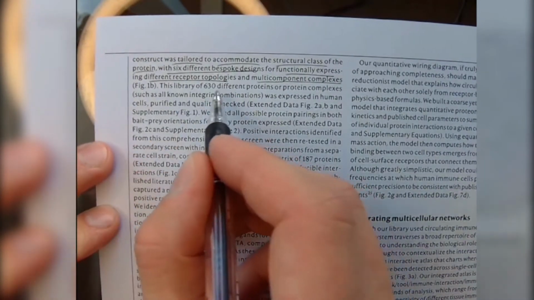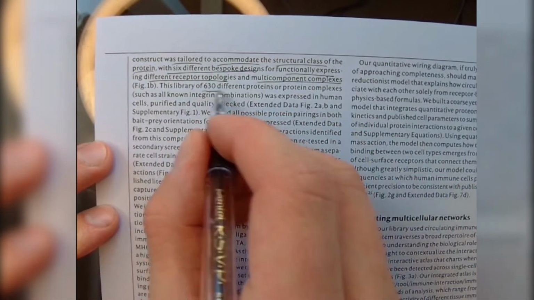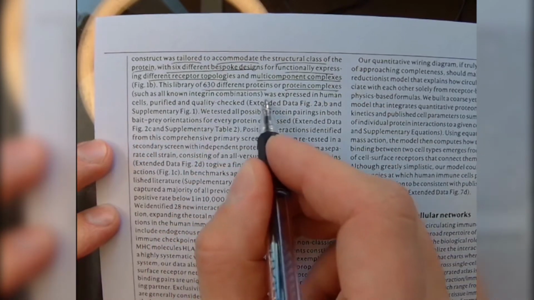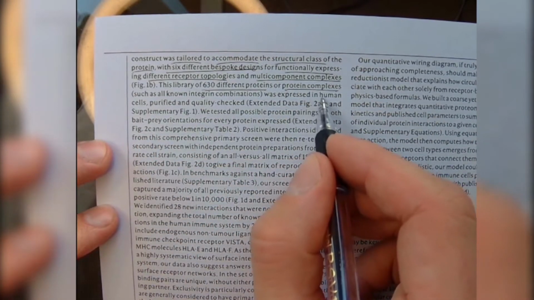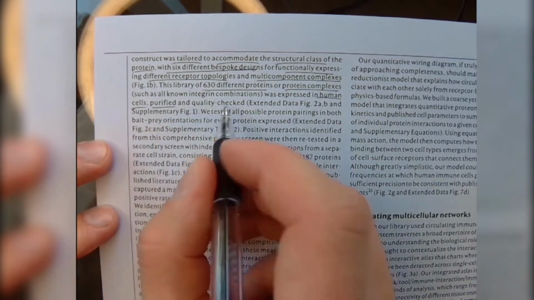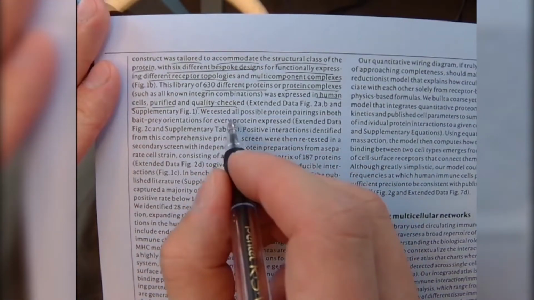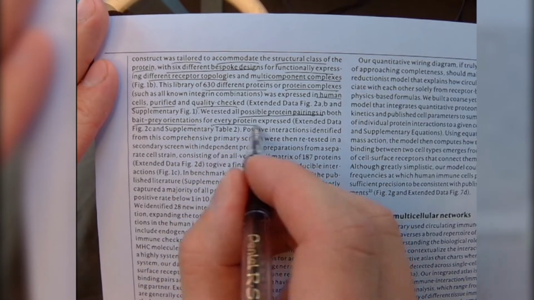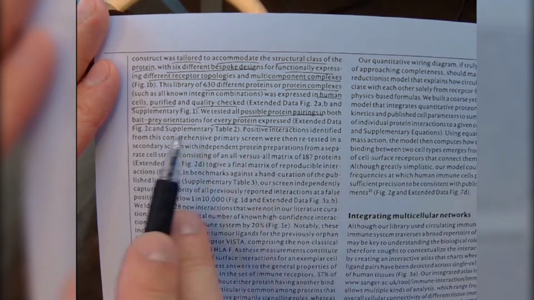Now, this library of 630 different proteins or protein complexes, such as all known integrin combinations, was expressed in human cells, purified, and quality checked. So you've got this in extended data figure 2a and b and supplementary figure 1. We tested all possible protein pairings in both bait-prey orientations for every protein expressed. Extended data figure 2c and supplementary table C.